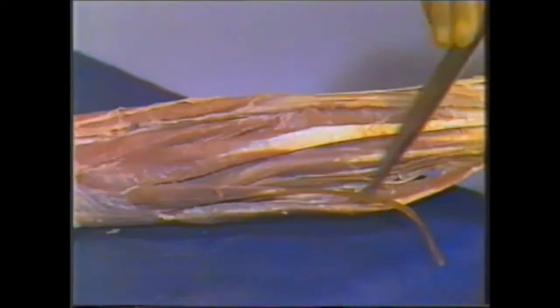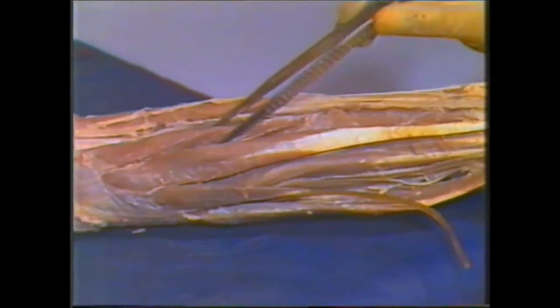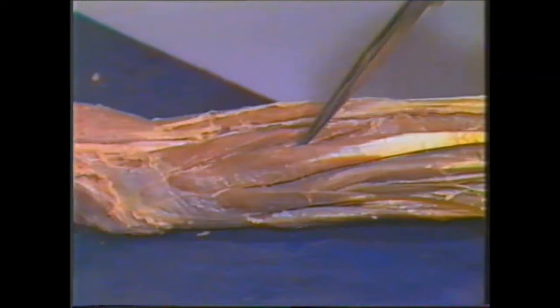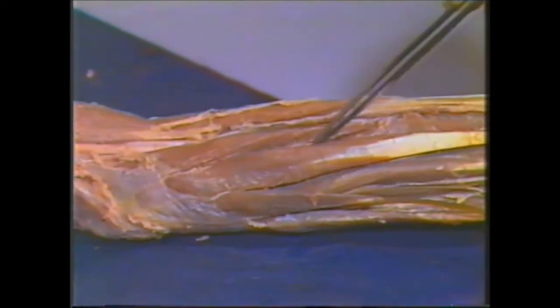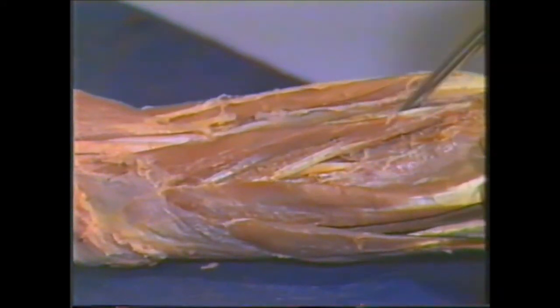The most lateral muscle of this group is the pronator teres. It has a superficial head and a deep head between which the median nerve passes. The muscle is inserted into the middle of the radius at its maximum convexity.